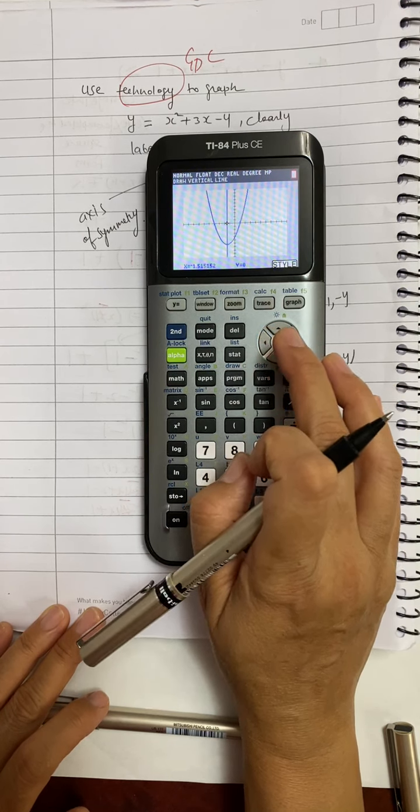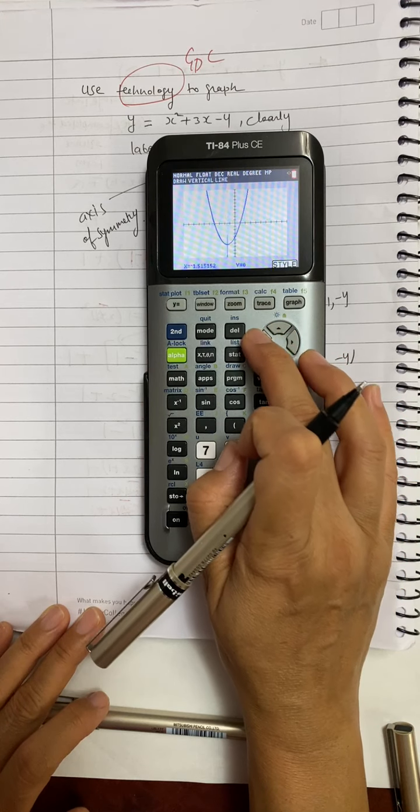Okay, it should be -1.5 exactly, but you get an idea.